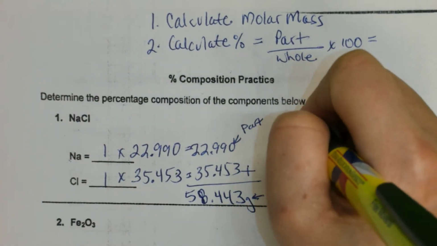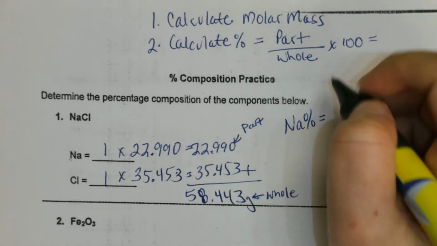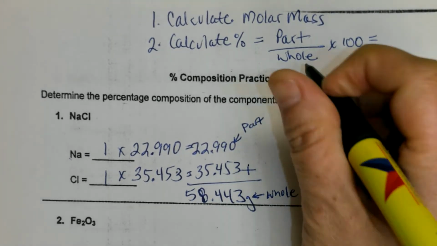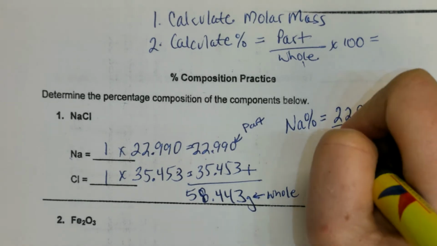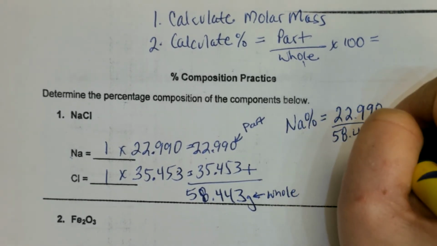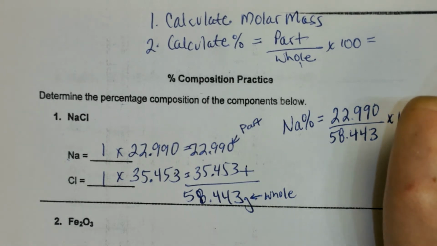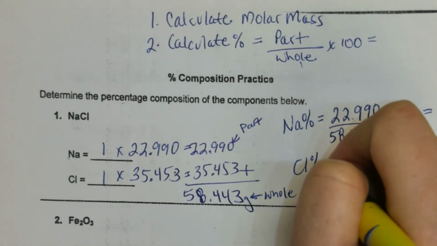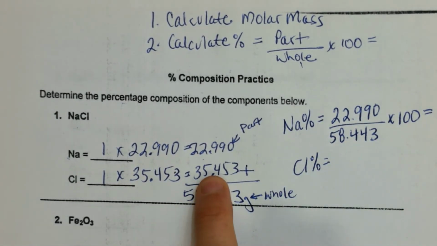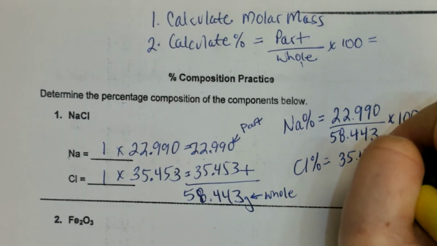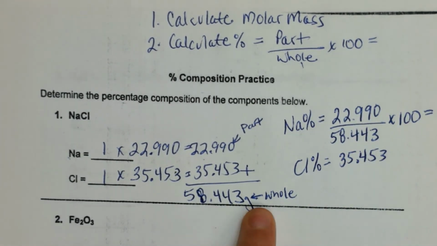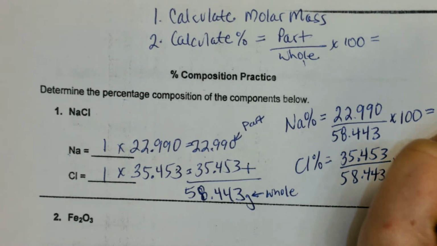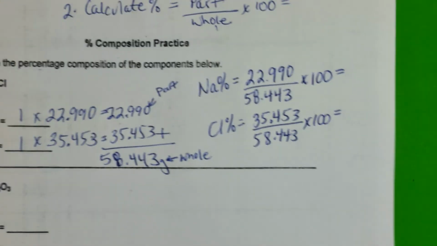So we'll start with the sodium percentage. The sodium percentage is the part of sodium, which is 22.990, divided by the whole, which is 58.443. And of course, after you divide, you multiply it by 100. Now I'm just going to set it up and then we'll calculate. The next one is the chlorine percentage, and the part is 35.453, and then the whole will be 58.443 times 100.